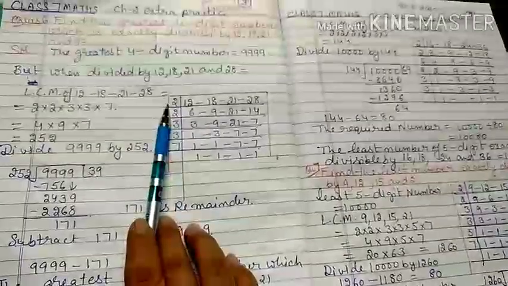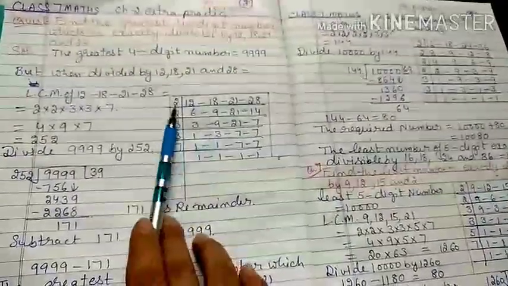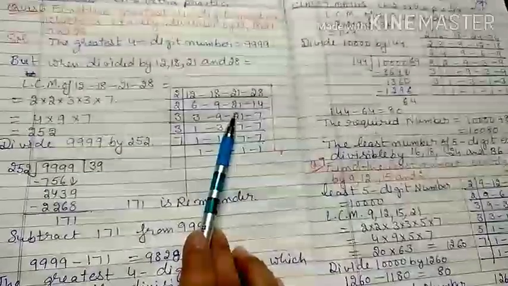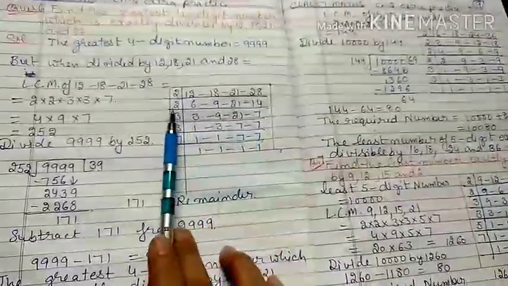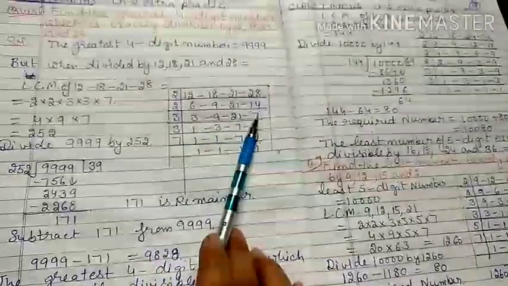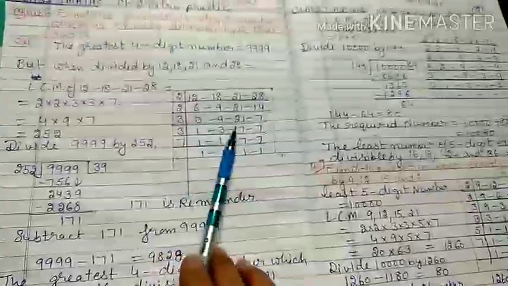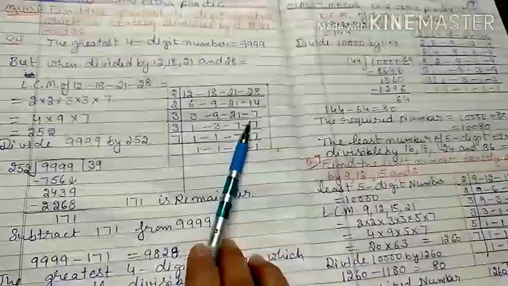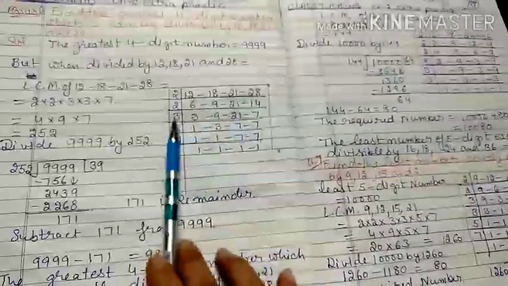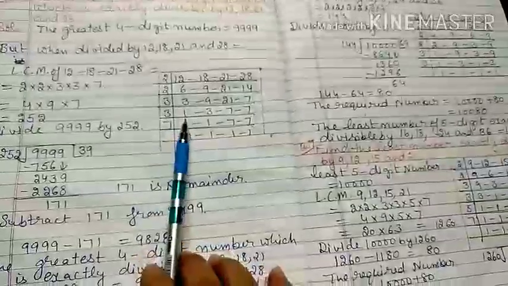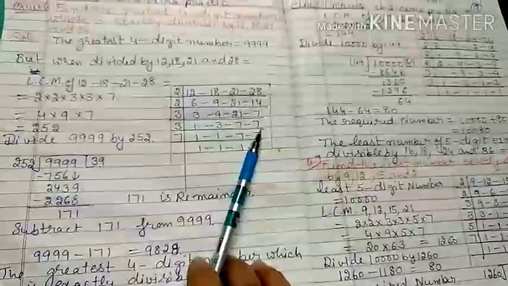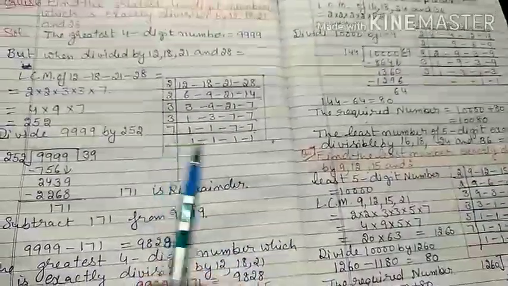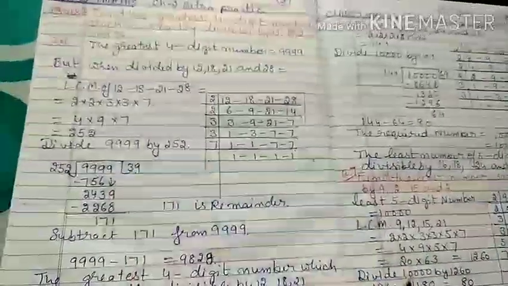First it goes on 2: 2 sixes are 12, 2 nines are 18, 21 is not divisible by 2, so we write it as it is, and 2 fourteens are 28. Now only 6 and 14 are divisible by 2, the others we write as they are. 2 threes are 6, 2 sevens are 14. Now no further number is divisible by 2, so move to 3. 3 ones are 3, 3 threes are 9, 3 sevens are 21, and 7 is not divisible by 3, so we write it as it is. Now 3 and 7. So when I multiply all these numbers, I get the LCM as 252.